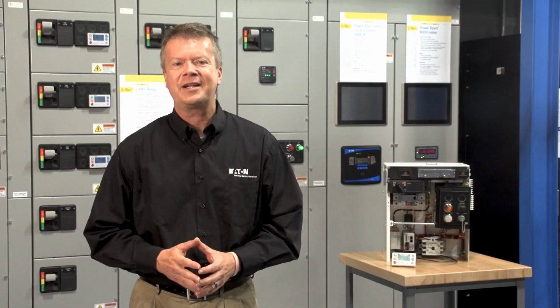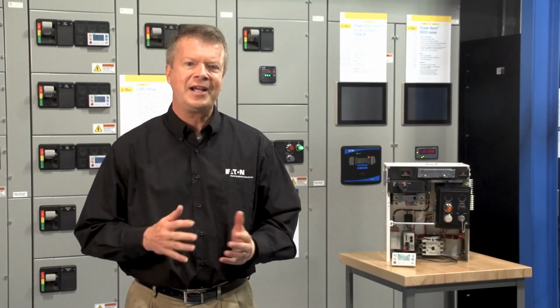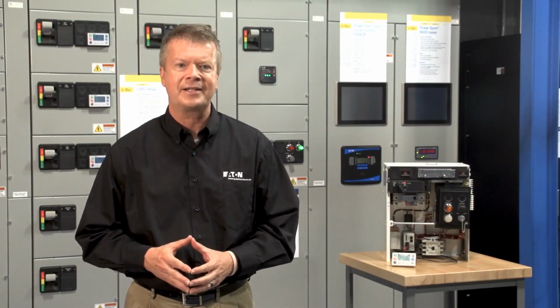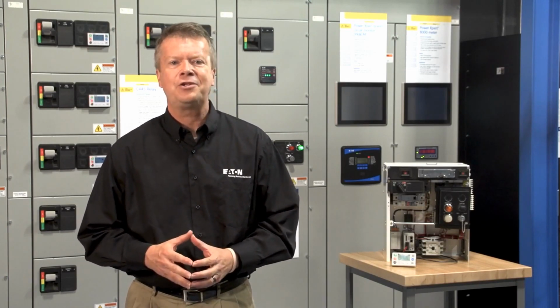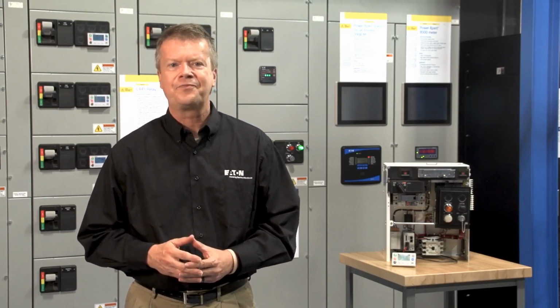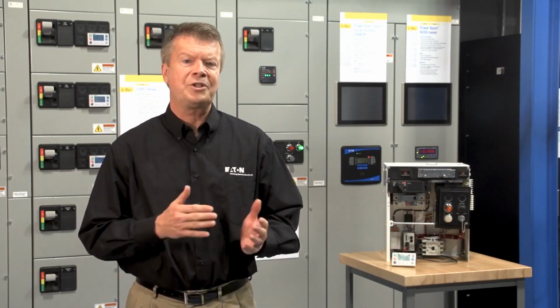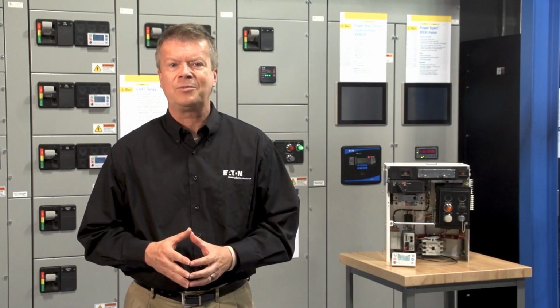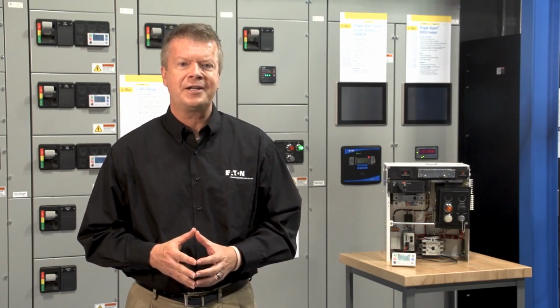The auxiliary contacts are a separate set of contacts that are isolated from the current carrying main contacts. These contacts are typically used for low power control circuits. Typically there will be a set of normally open and normally closed contacts available with an option to add additional contact blocks if needed.